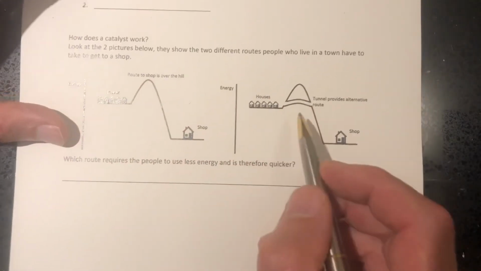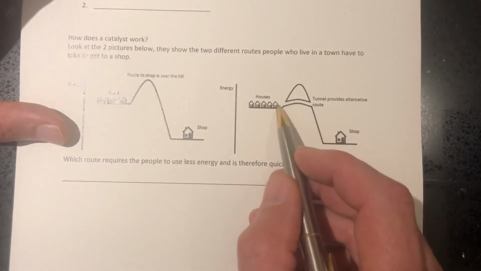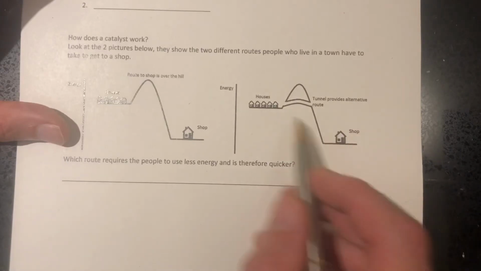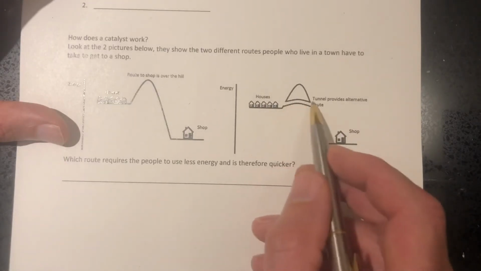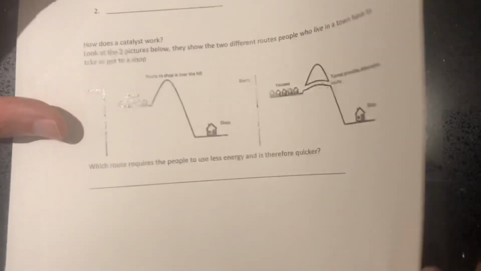But just imagine what happens if we build a tunnel through the hill. Suddenly the people can walk through the tunnel, which requires much less energy because they don't have to climb the top of the hill, so therefore they get to the shop much quicker. So the tunnel is like the catalyst. It provides an alternative route by which the reaction can take place.